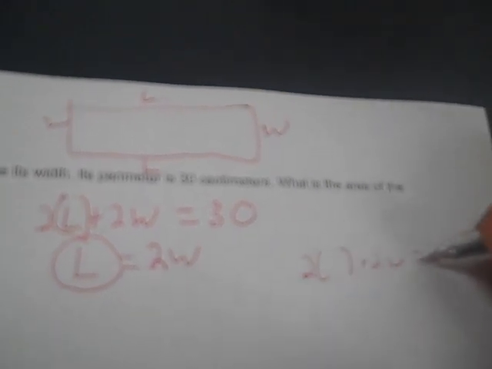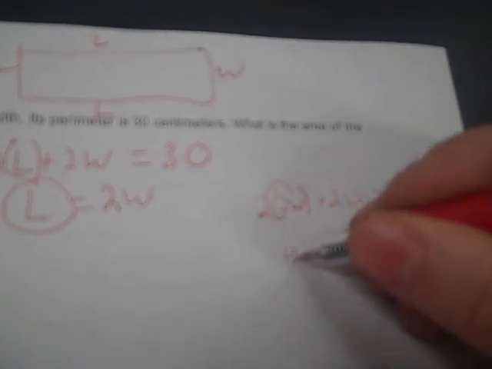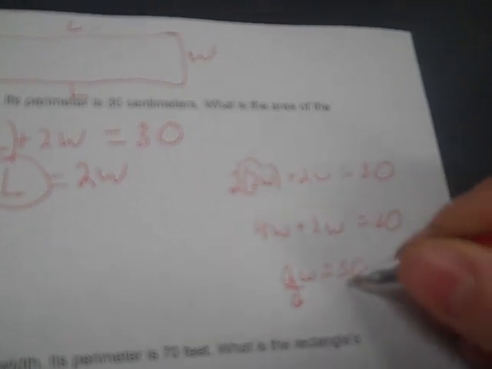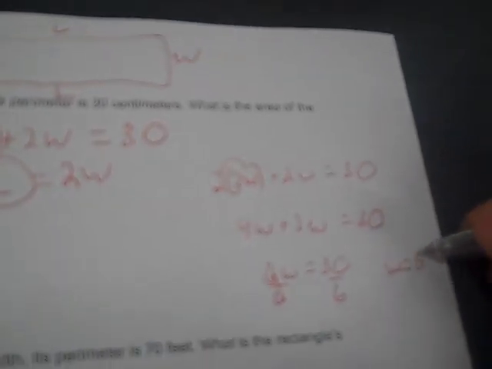That means in the other equation, I need to remove the L, and I'm just going to empty the parentheses. So 2 parentheses plus my 2W equals 30. And then in place of that L, I can put 2W, because L equals 2W. So I take 2 times 2W, which is 4W, plus 2W equals 30. Add your W's, so that'd be 6W equals 30, divide by 6, and W equals 5, okay?